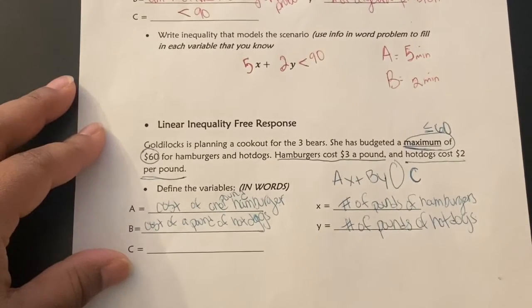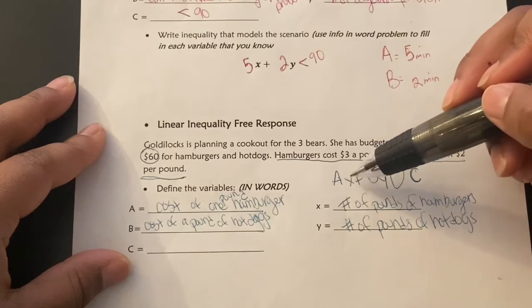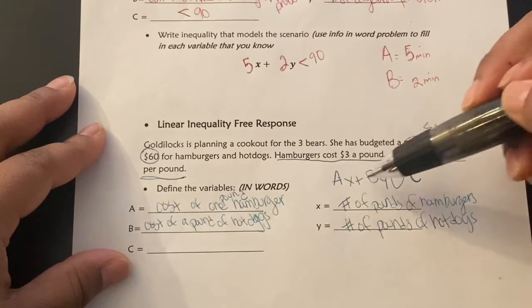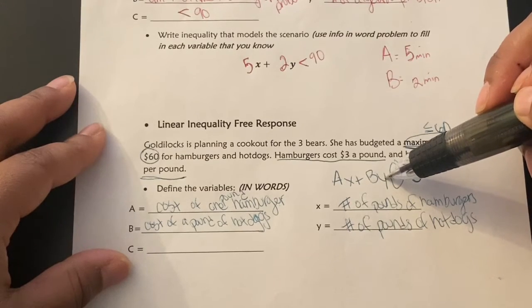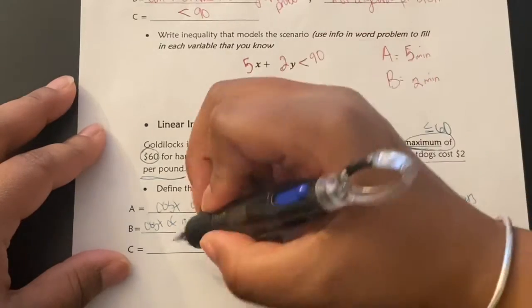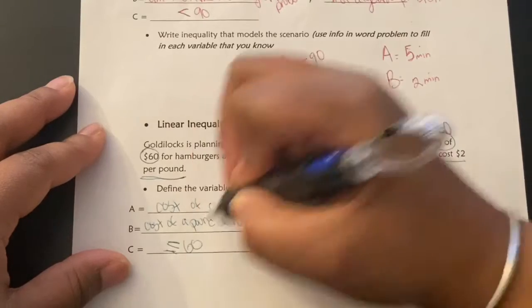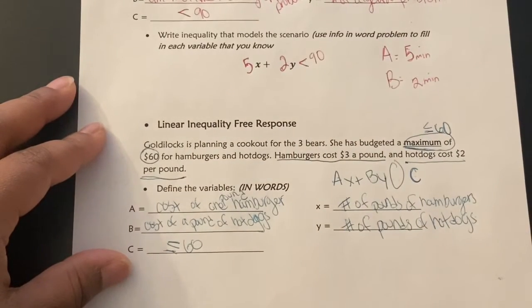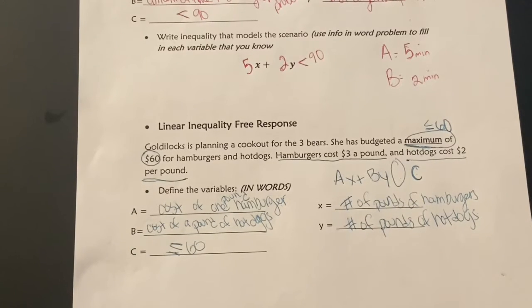So we want the cost of a pound of hamburgers times the pounds of hamburgers plus the cost of a pound of hot dogs times the pounds of hot dogs to be less than or equal to $60. And that should make sense to you. She wants to spend less than $60.